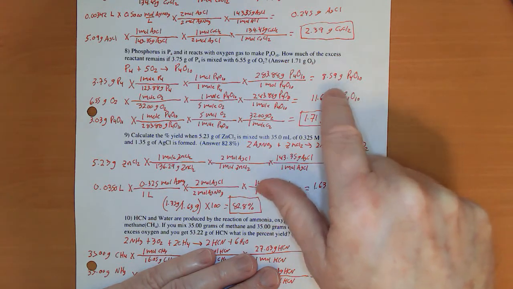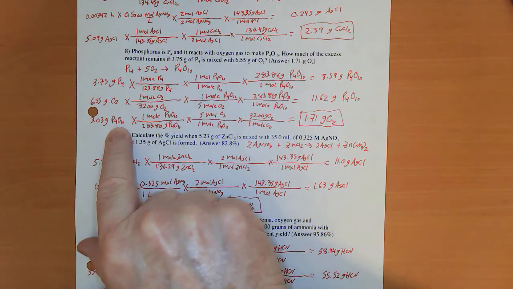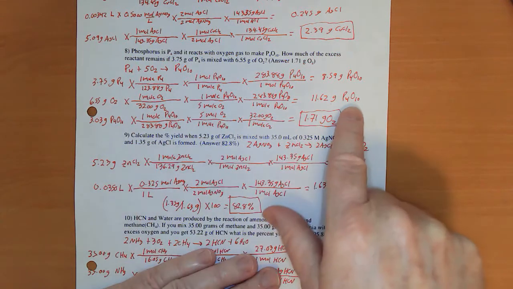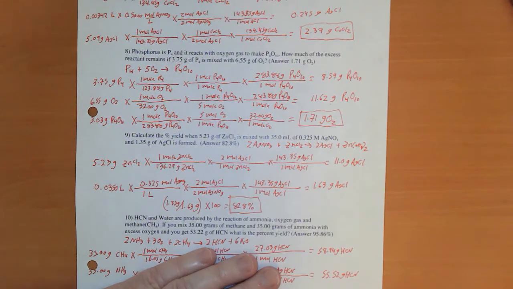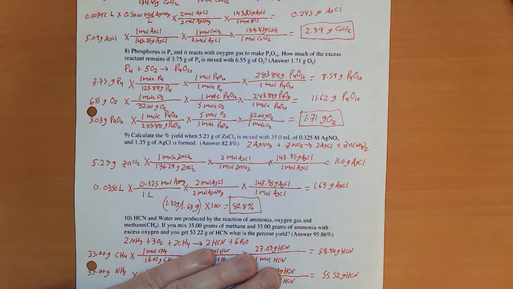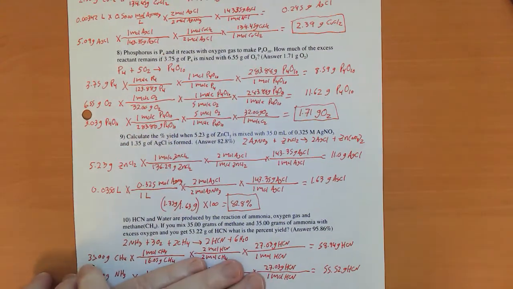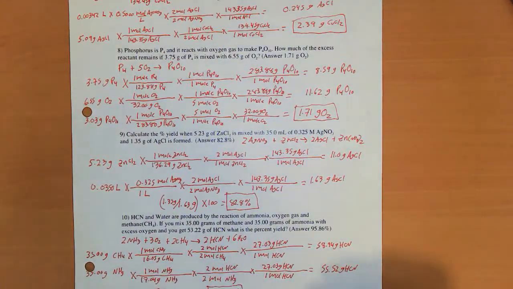Take the difference there, 3.03 grams P4O10, and we are going to work backwards to O2 because that is our excess reactant. It made more product, and we get the 1.71 grams of O2. Go ahead, pause this video if you need to so that you can catch any steps where you potentially made a mistake.